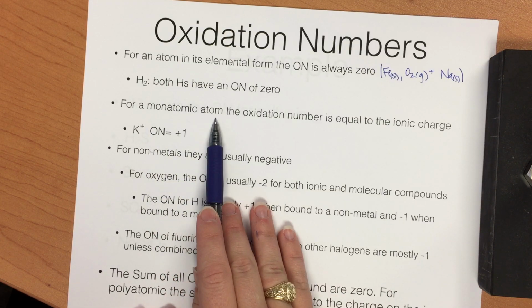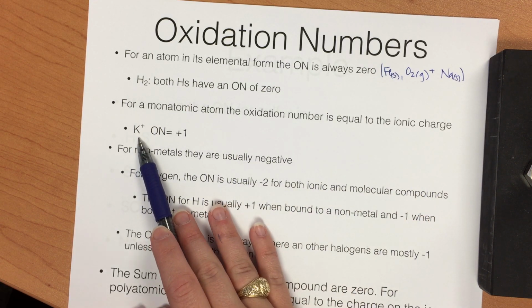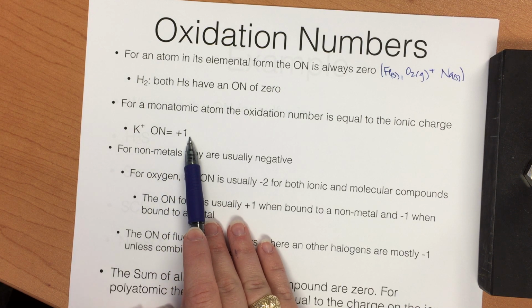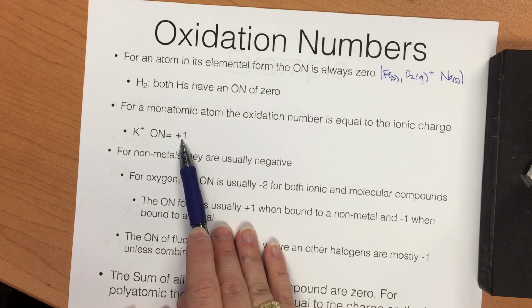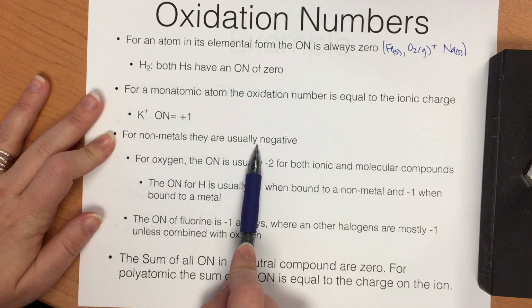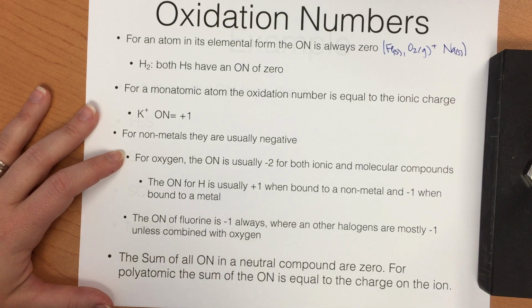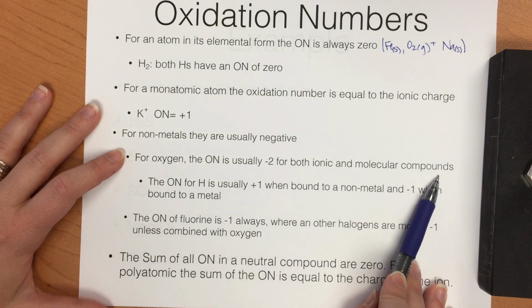For a monatomic ion, the oxidation number is equal to the ionic charge. For example, for potassium, K+, the oxidation number is +1. For nonmetals, the oxidation number is usually negative. For oxygen, the oxidation number is usually -2 for both ionic and molecular compounds.